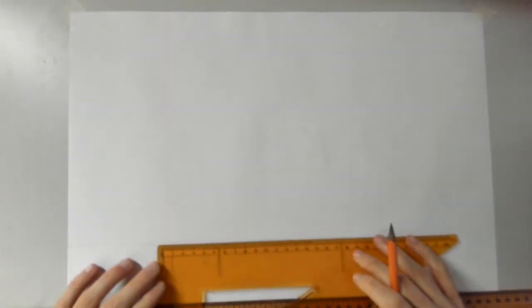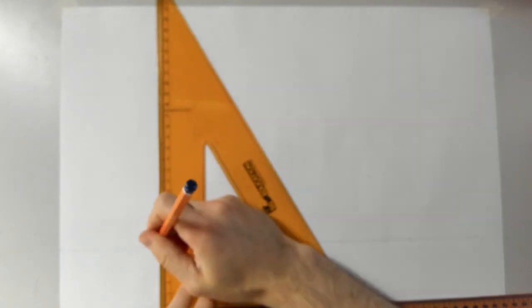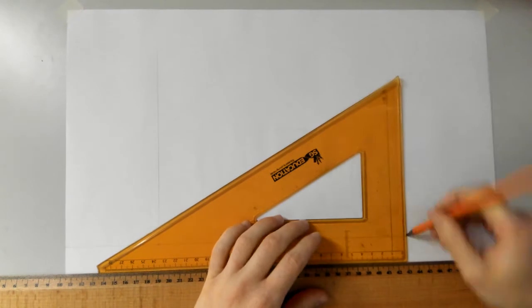So start off first, I'm going to draw my baseline going across there, and the width of my grid is going to be 240mm. And we just take our two ends up each side, and the height of our grid is going to be 105.